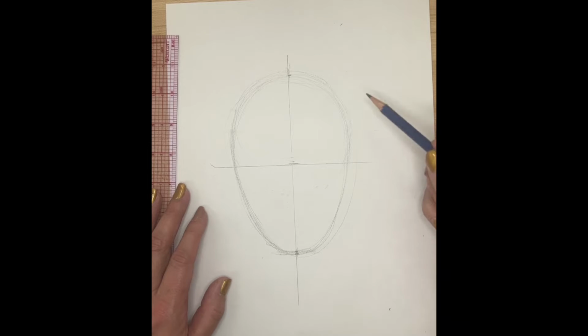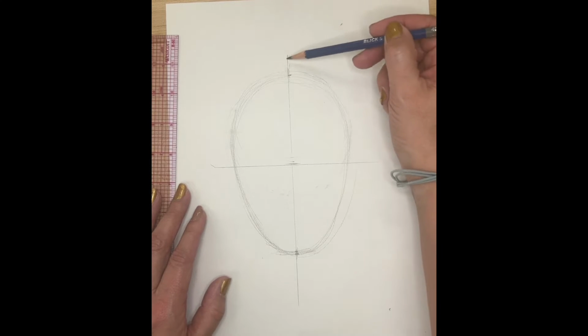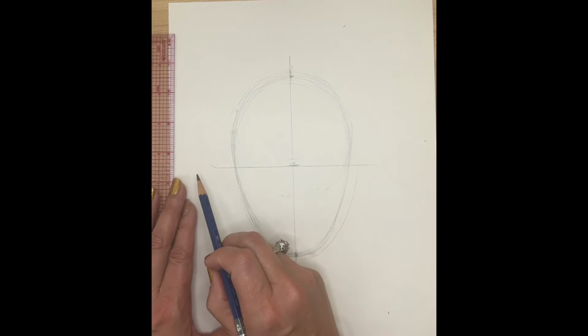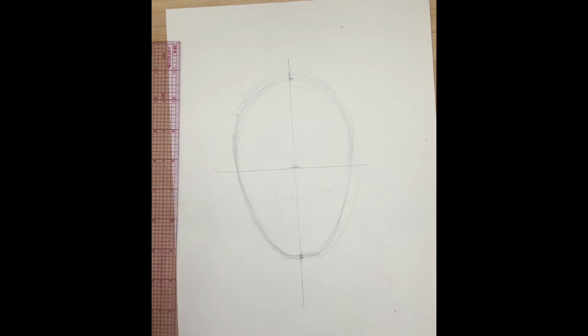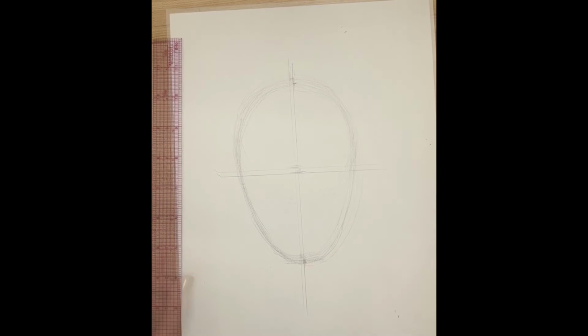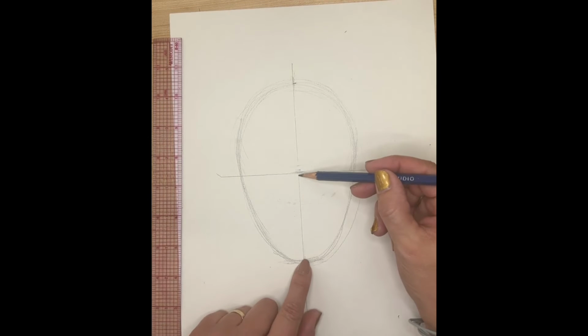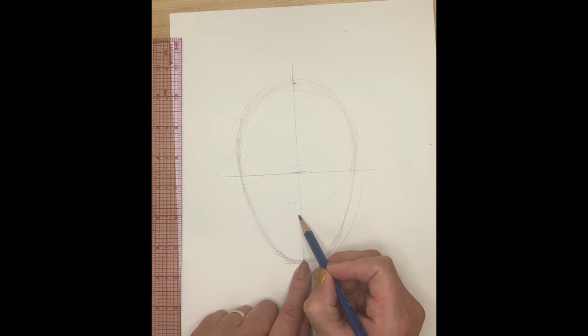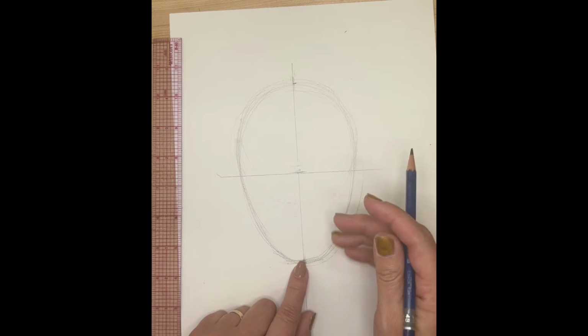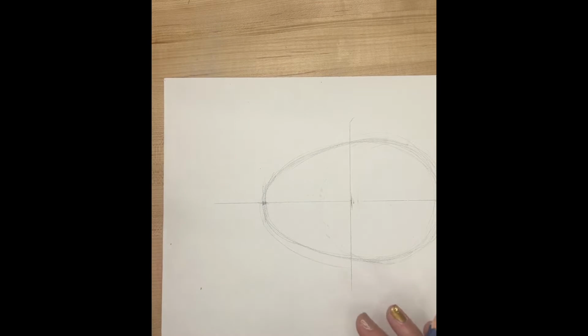So now I have my oval with a line down the middle of the face this way and a line across the middle of the face this way, dividing it in half. Now I can set up where everything else is going to go. The next thing that I'm going to do is divide this space in half. So again, you can take a guess and then just look and compare, or you can divide it by 2.